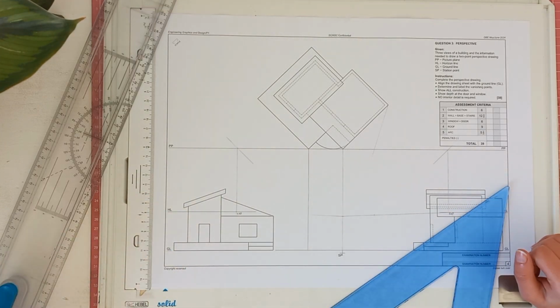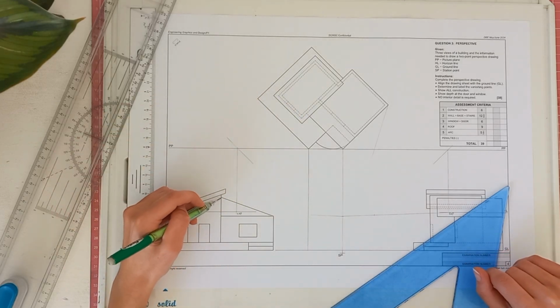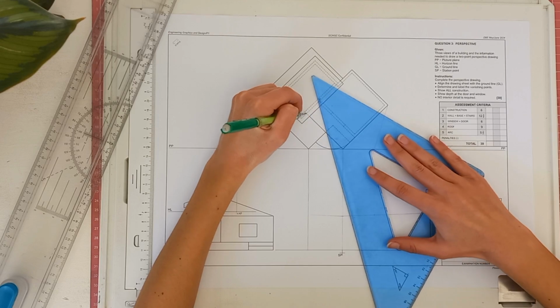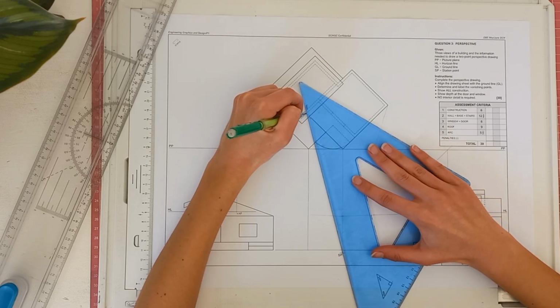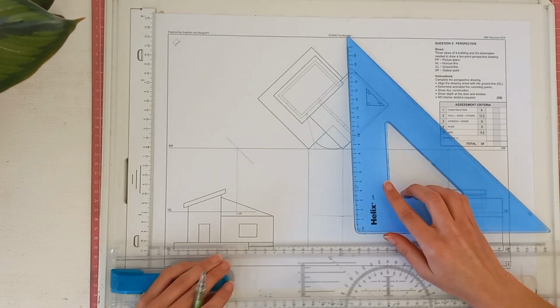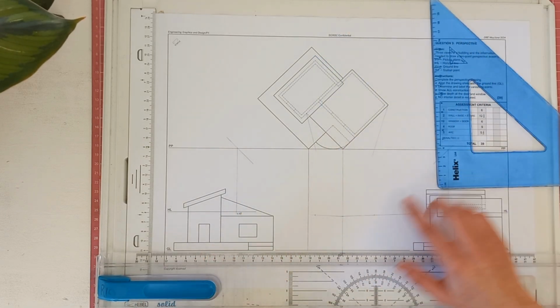Just like this over here. Okay, then the end of that roof ends underneath this overhang here. So that is actually this point here. So we are going to take this point down here, and we are going to take the point down to this point here.